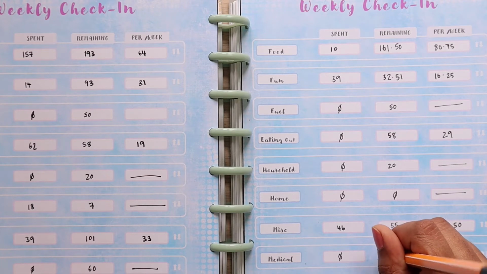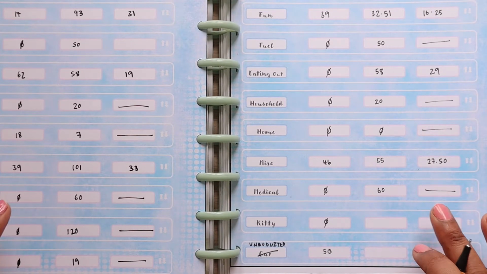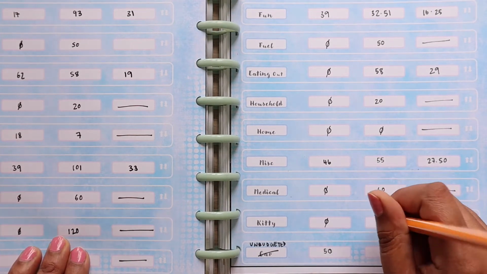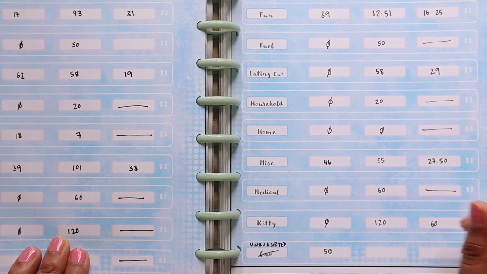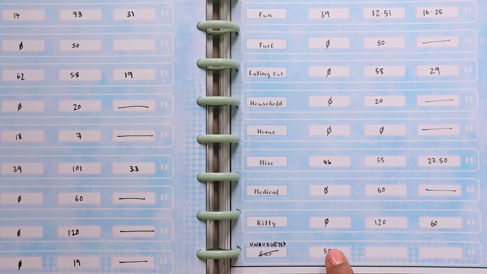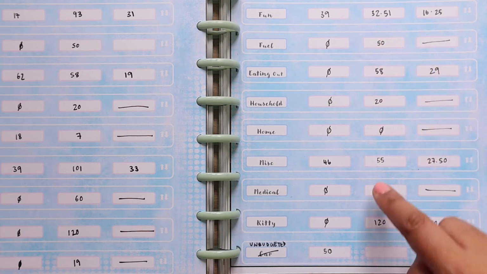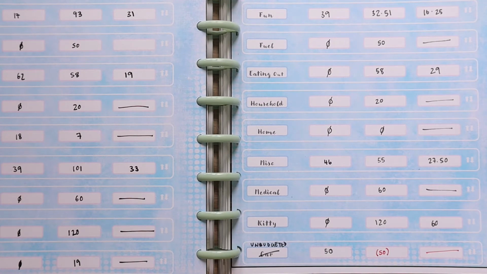Medical, we've got 60 left. And as mentioned before, we're just keeping that money on hand until the appointments are running. Kitty, we still have his full 120 left, and that's, I guess, 60 per week. So obviously for this, we should write it in red. One second. So basically, if you're wondering how we will cover this 50, it will be from another category that's got money left, so we can net those figures out. Because obviously when you spend the money, you're like, yeah, I have the money, but then afterwards you're like, oh. And we hopefully won't have any more unbudgeted.